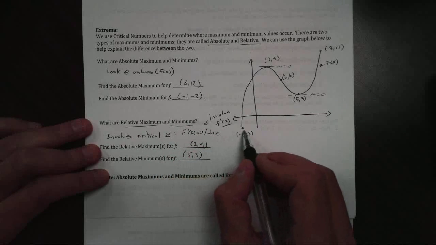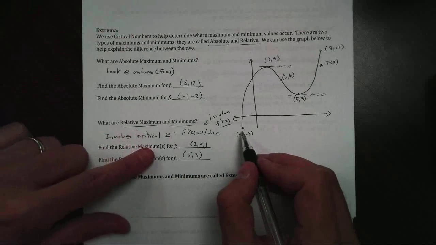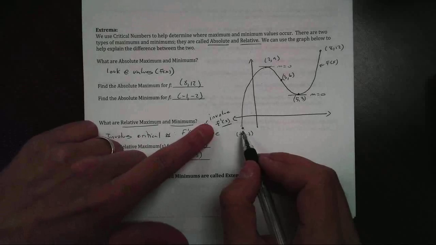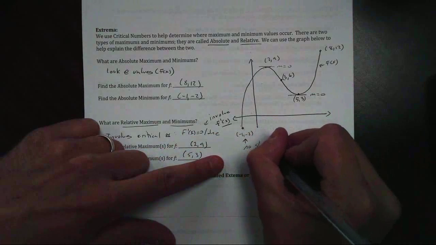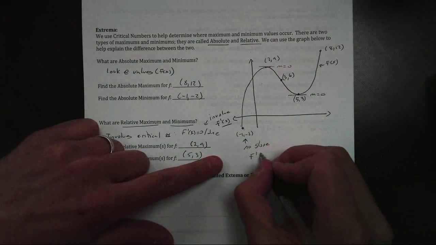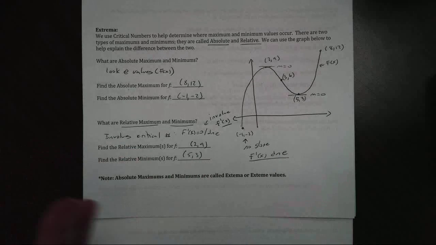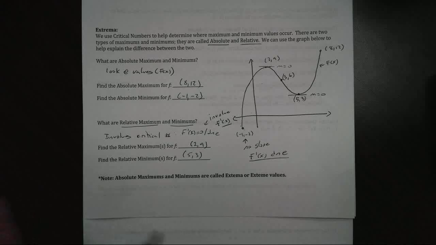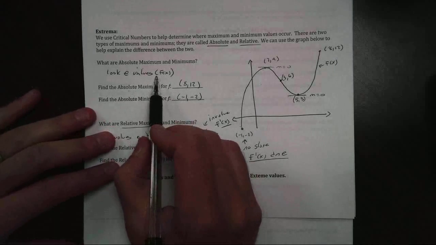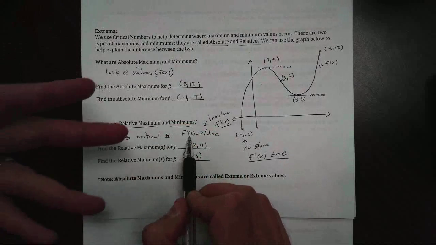Now, a lot of times people wonder, well, why isn't this -1, -2 a relative minimum? Well, it is a minimum. But remember, we're looking at only where the slope is 0. There is no slope here. In other words, the derivative itself does not exist. So therefore it cannot be a relative maximum or minimum. But it can be the absolute maximum and minimum. So just kind of remember that. The absolute involves the function itself, just the values. The relatives involve the derivatives.